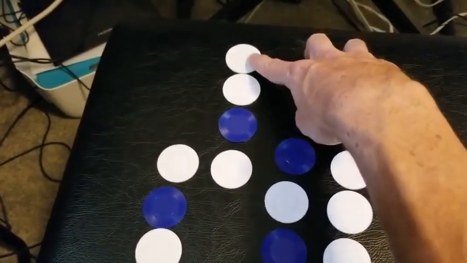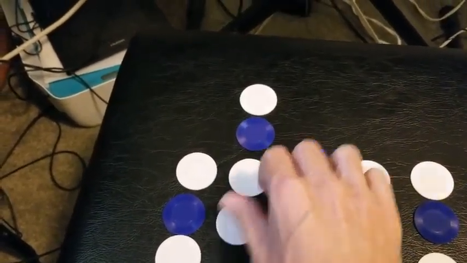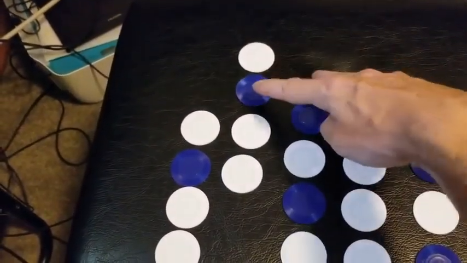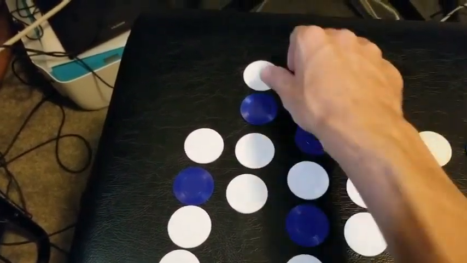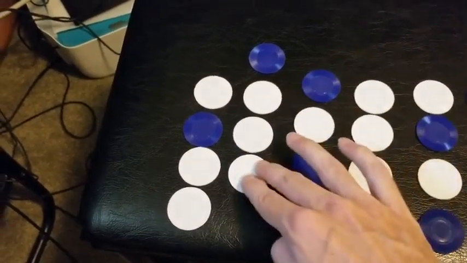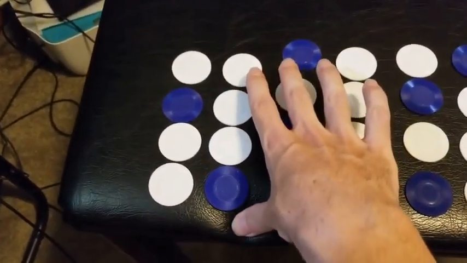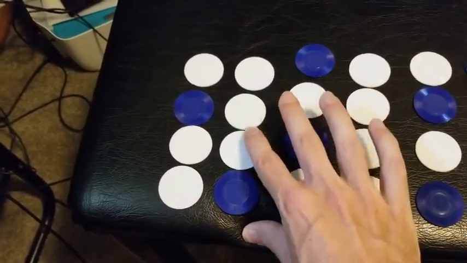Moving back down, we have G, E, C sharp, B, E, C sharp, B, G, C sharp, B, G, E, and B, G, E, C sharp.